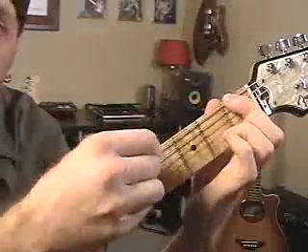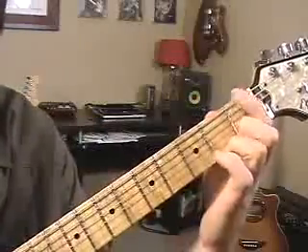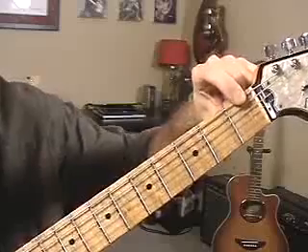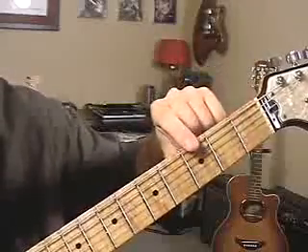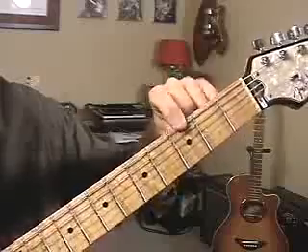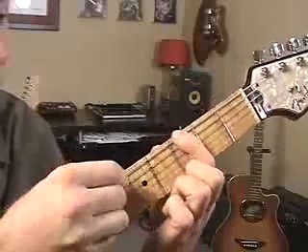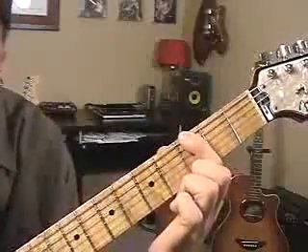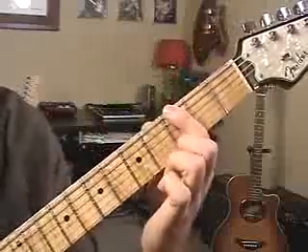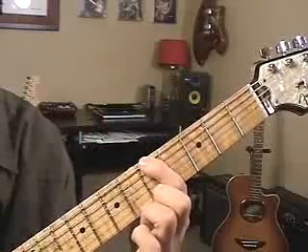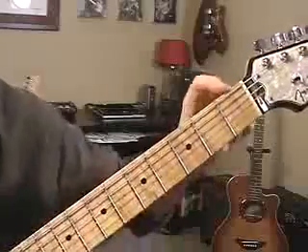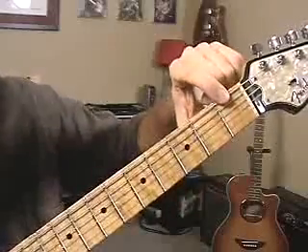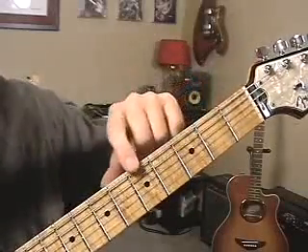F. Okay? That's an F note. Then the 3rd fret is a whole step away, or 2 frets, is a G. So your 3rd fret is a G. I'm playing on the low E string now, okay? Your 5th fret on the low E string is an A. So you're going to remember, for right now, F, G, A.